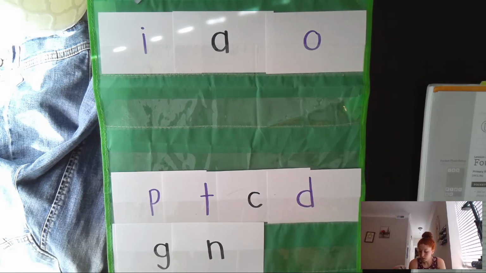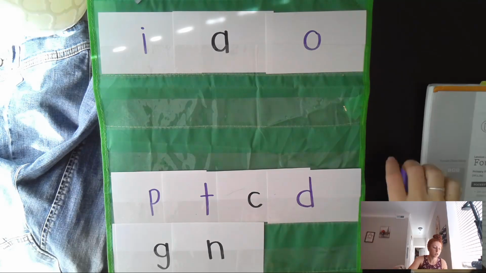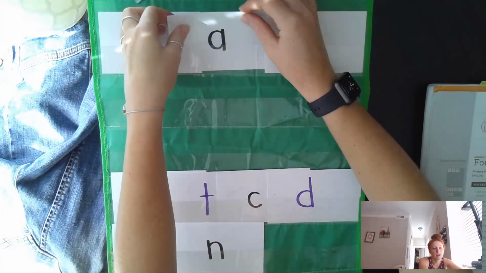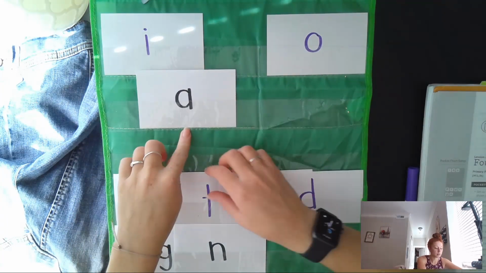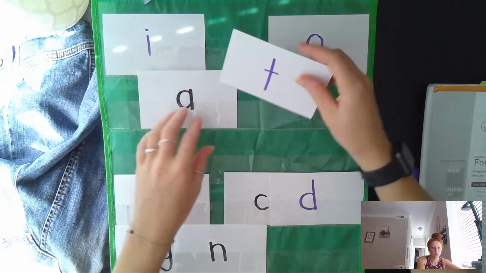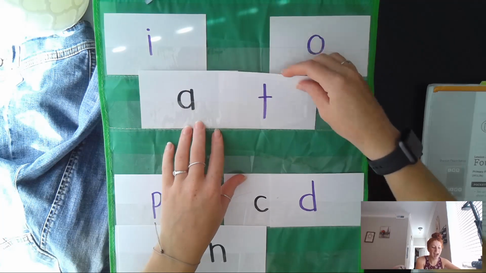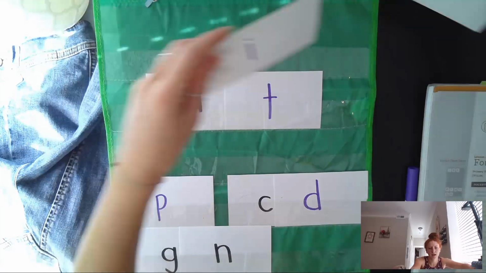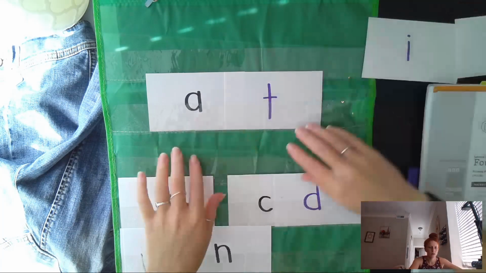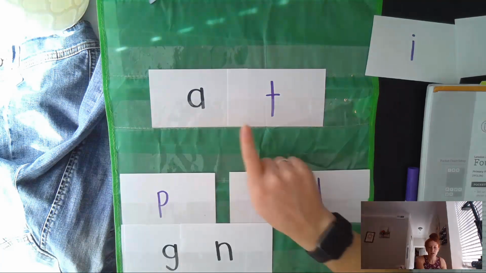All right, so the first thing you need to know is that a and t say at. I'm going to move these out of the way so that they're not distracting. Okay, so at.